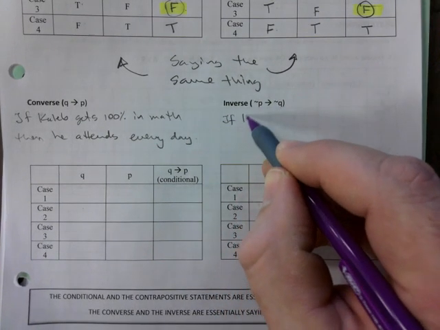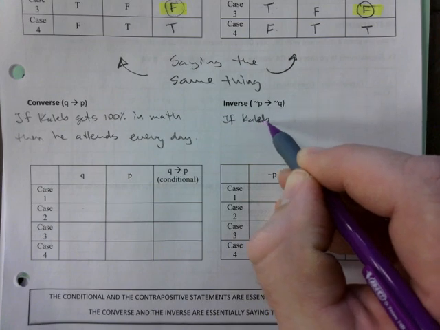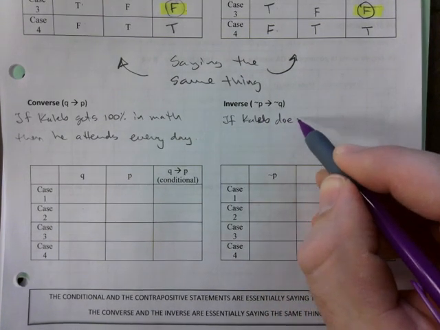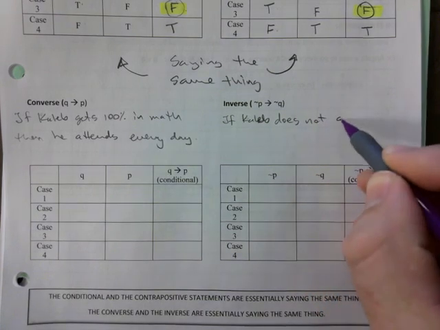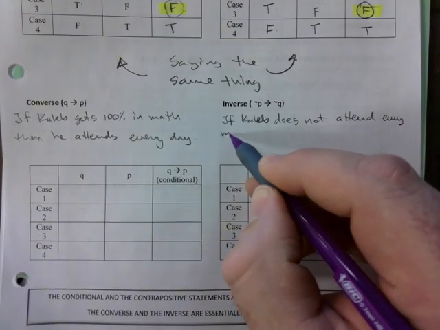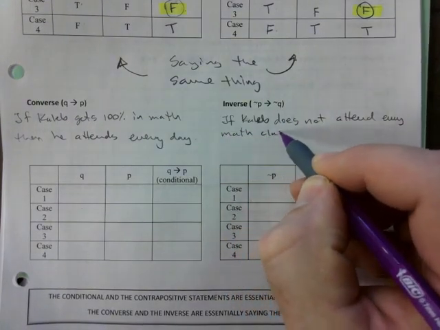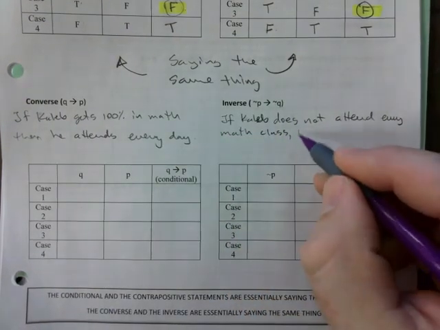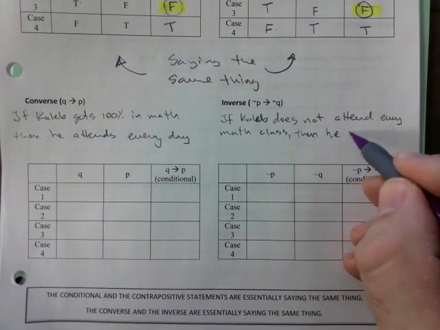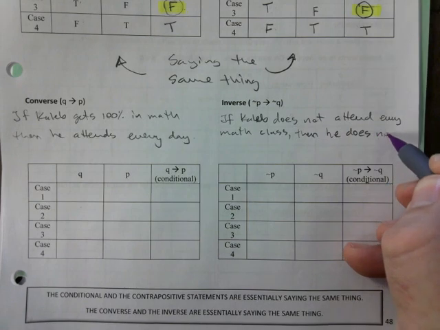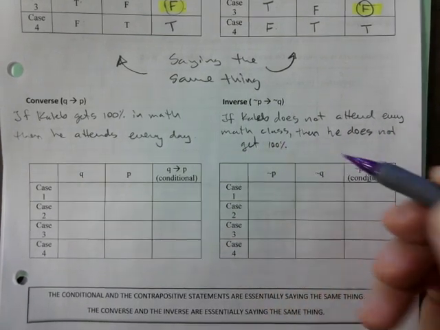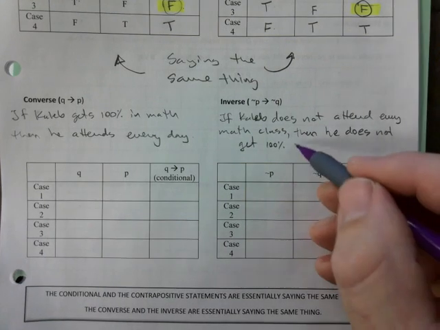If Caleb does not attend every day, every math class, then he does not get 100% in math.